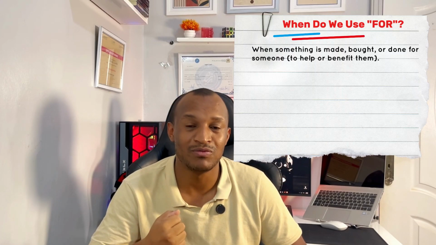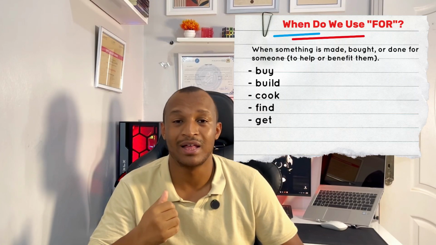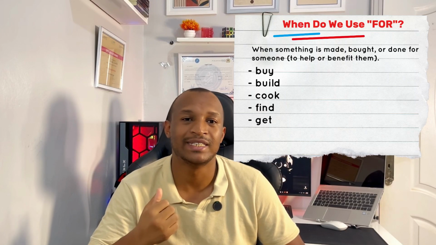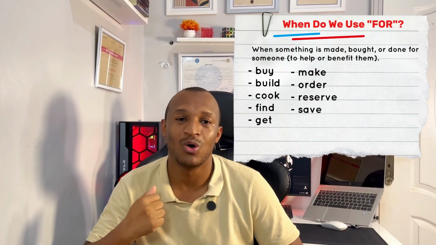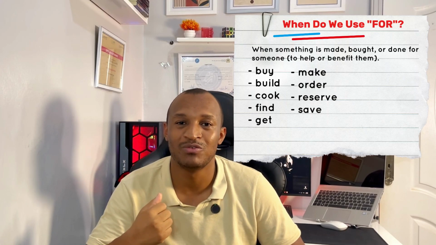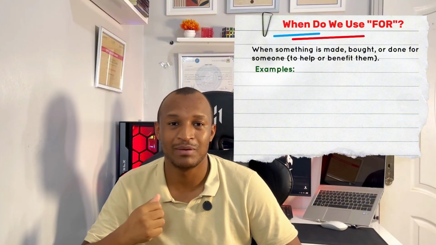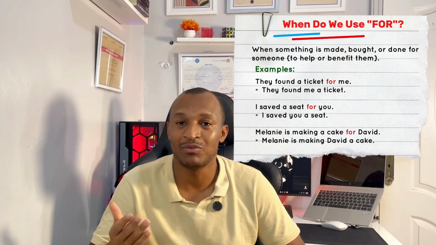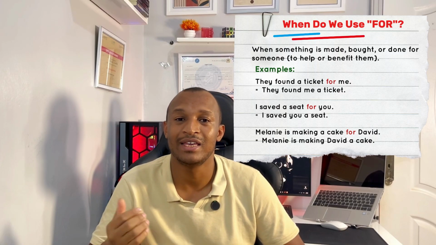Let's see some common verbs with the word for. Buy, build, cook, find, get, make, order, reserve, and save. Let's see some examples. They found a ticket for me. They found me a ticket. I saved a seat for you. I saved you a seat. Melanie is making a cake for David. Melanie is making David a cake.